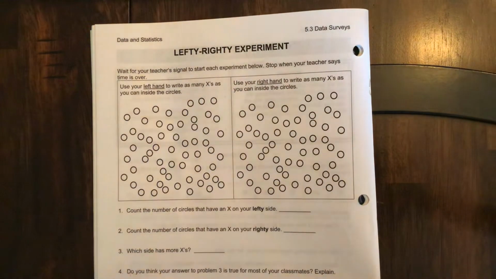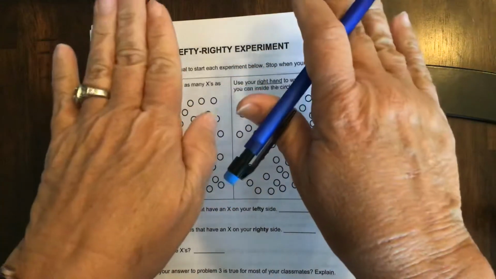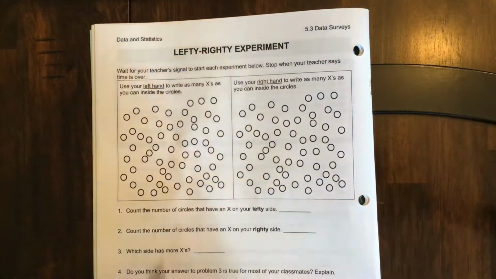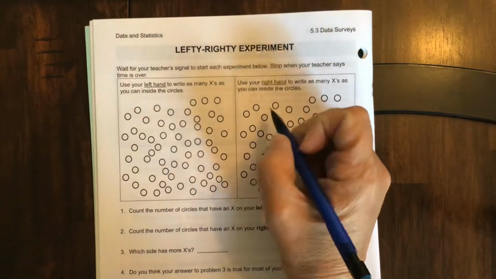So what I want you to do is put the pencil in your dominant hand. And your dominant hand is the hand that you normally write with. So my dominant hand is my right hand. So I'm going to start with the right side. And I'm going to call a timer after about 10 seconds. You're going to put a bunch of X's inside the circles for 10 seconds. And just do it as fast as you can in the time that I give you. Ready? Go.